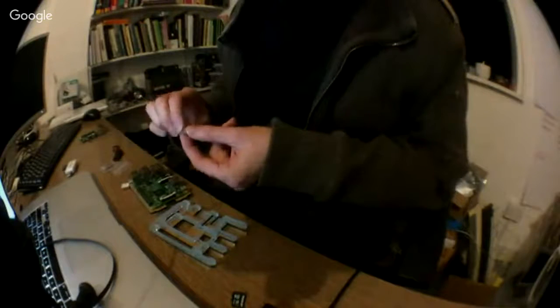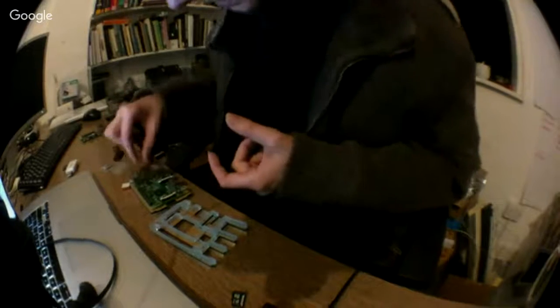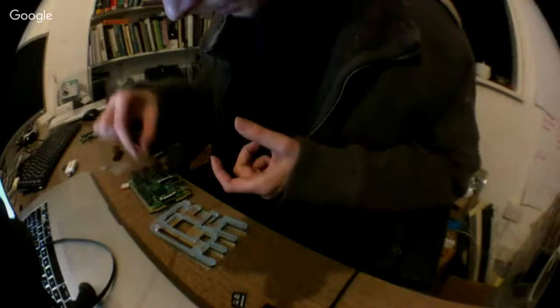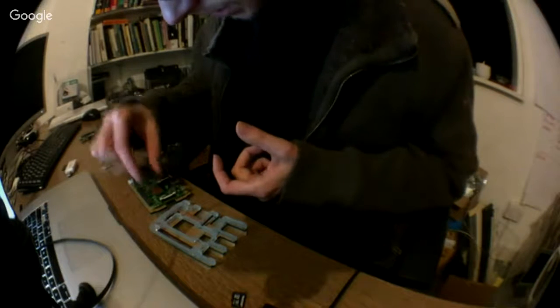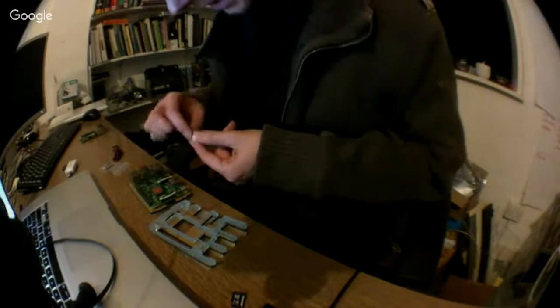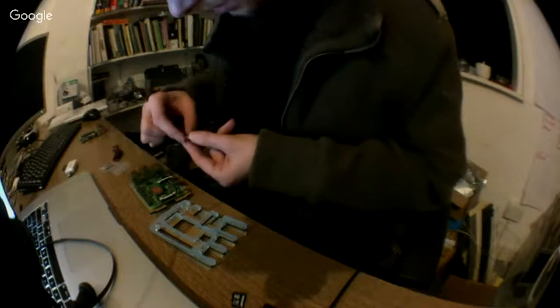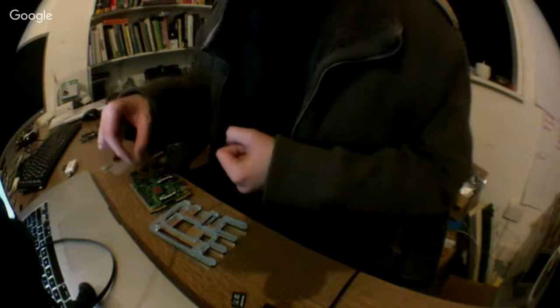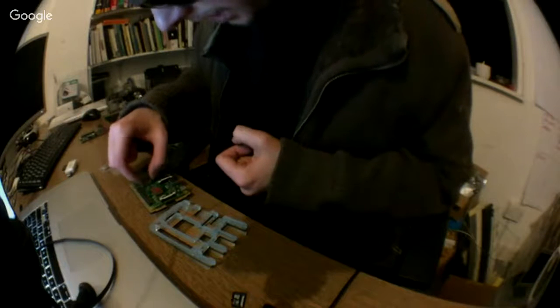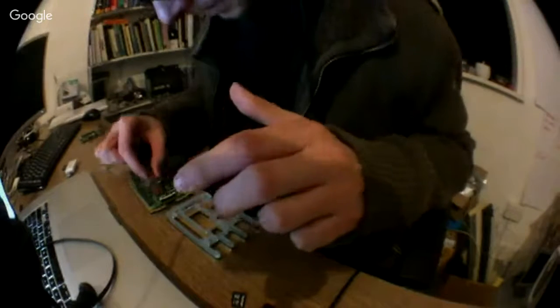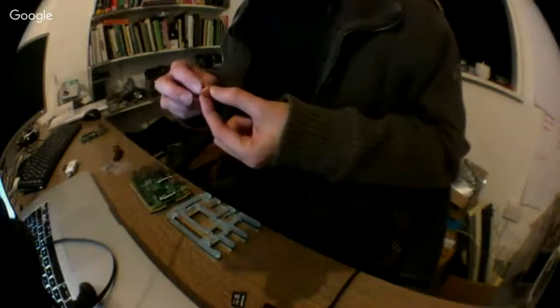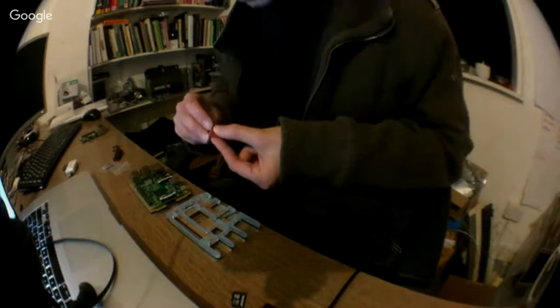Okay, so that looks a bit big to go on there. I don't know where they're all meant to go. I'm guessing that goes on there. And then that one goes there. Oh, I see, they're the same size, so they give you two of the same one. So let's just try that.